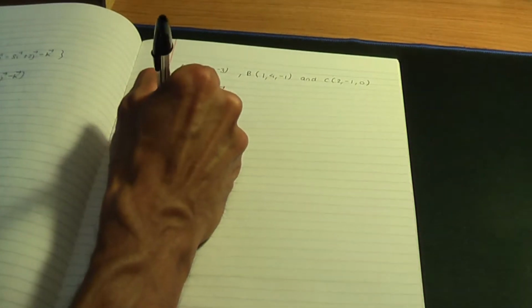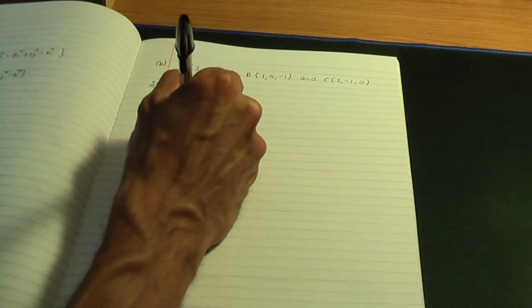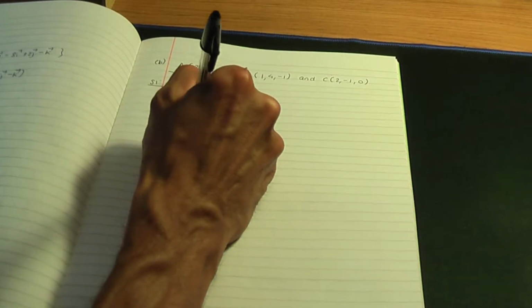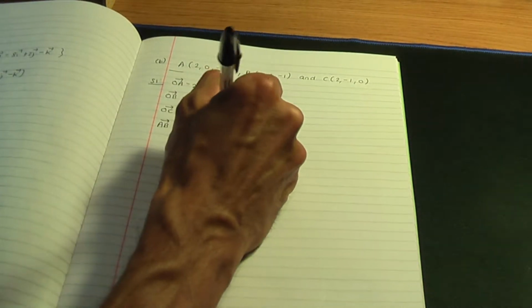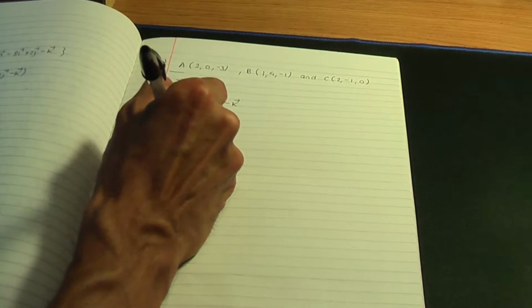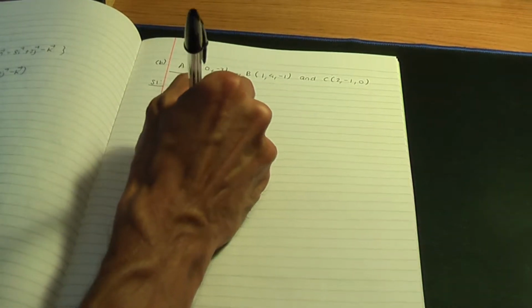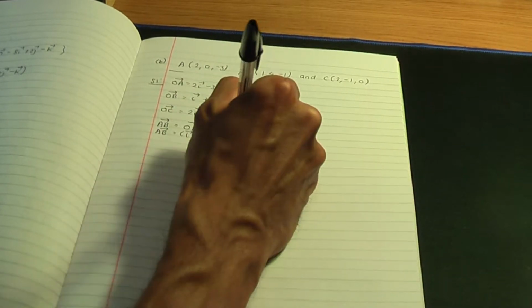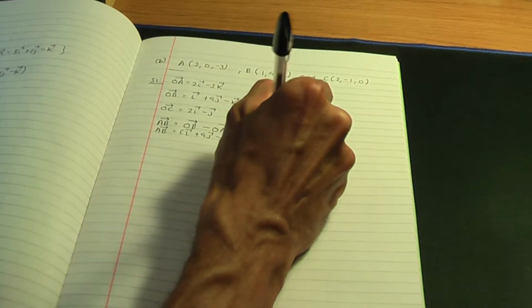So let's firstly work out AB. Remember the quick idea: it's O of the second letter, so the second letter is B, minus O of the first letter being A. So if we substitute the vectors in, OB is i plus 4j minus k, minus the vector OA, which is 2i minus 3k.